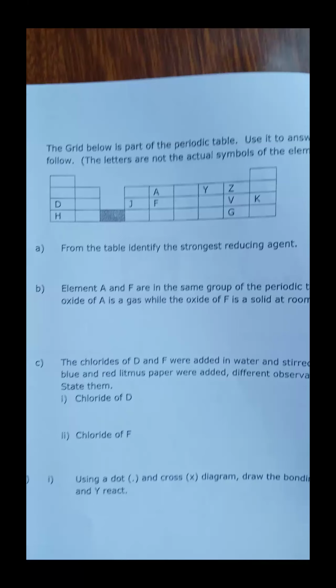The grid is provided. I have put it on the screen so that we can go through it together.